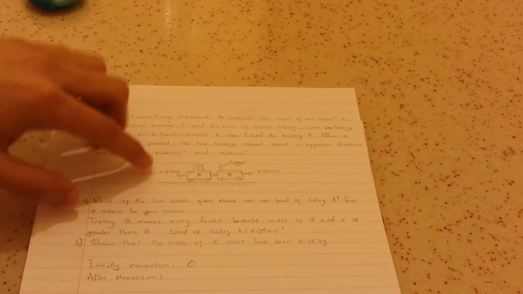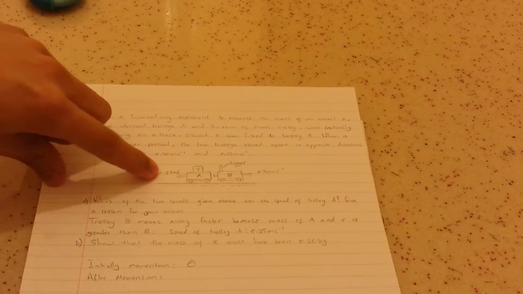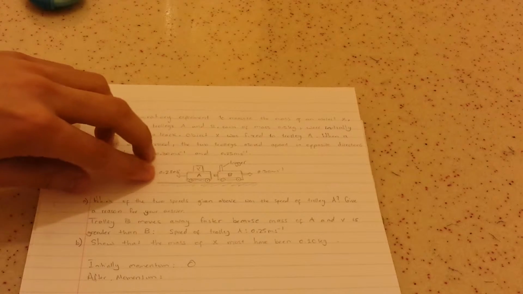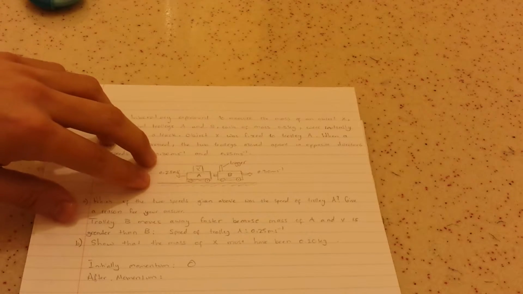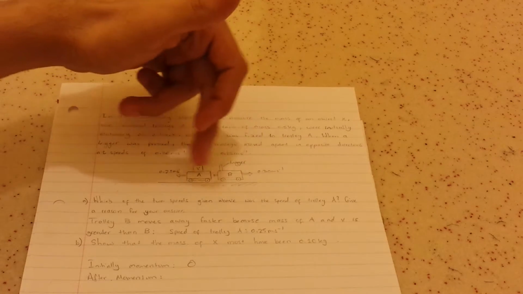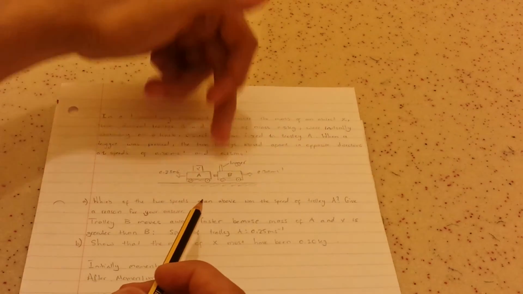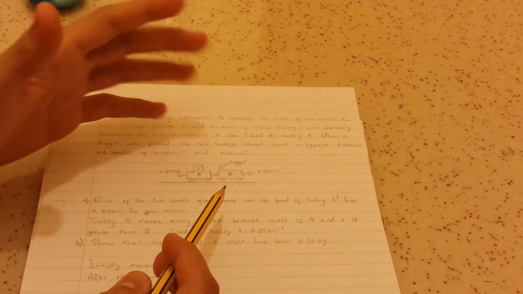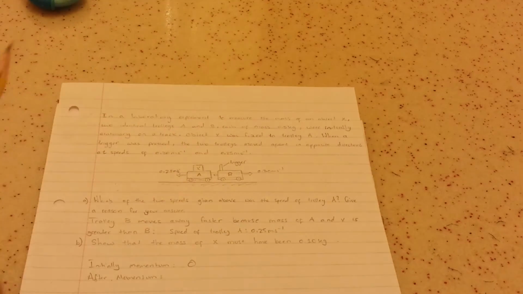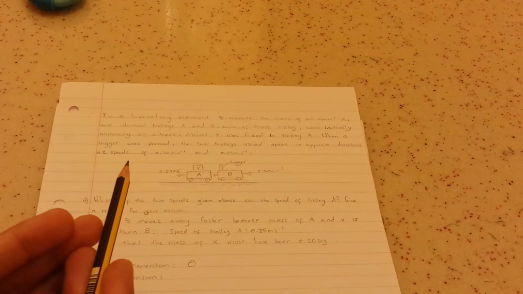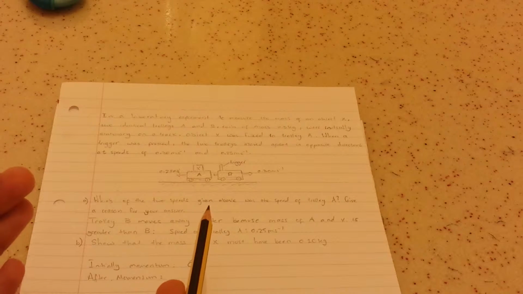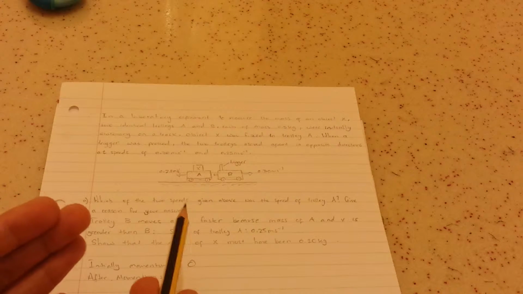Well, the momentum after is also equal to 0, right? But let's first resolve. They were first stationary, then the trigger's been pressed, and now they are moving at a speed. So they have momentum, but the net momentum must be 0.